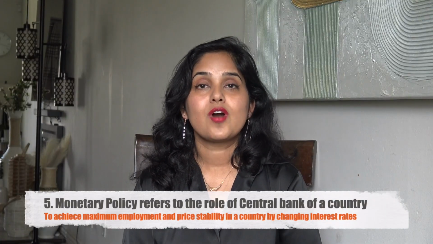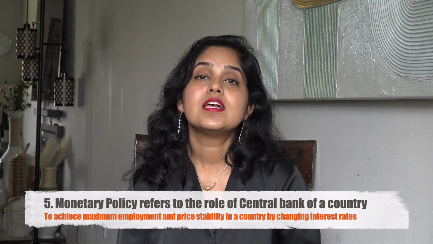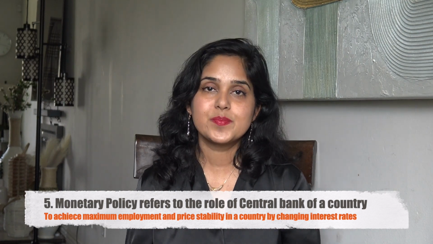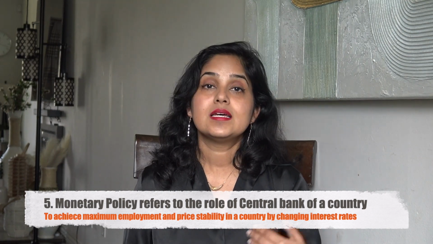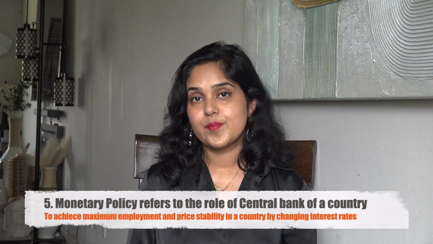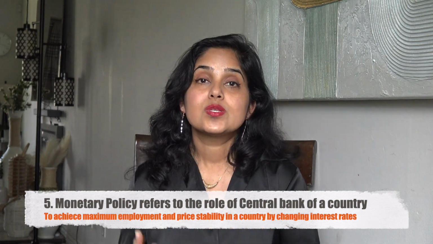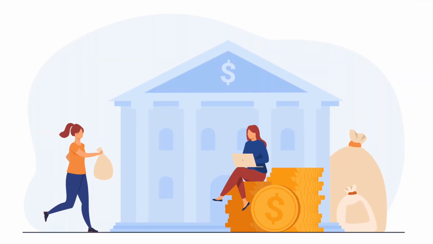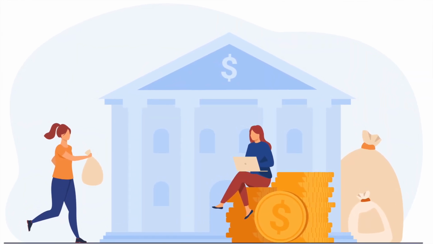The next important concept is monetary policy. The government can also help the economy by changing how much interest people have to pay when they borrow money. This can make it easier or harder for people like you and me to buy things. So, in other words, monetary policy is the use of interest rates and other tools by the central bank to manage the money supply and influence economic activity. For example, a central bank may lower interest rates to encourage borrowing and stimulate economic growth, or it can raise interest rates to cool inflation.